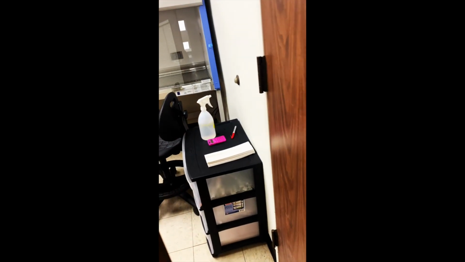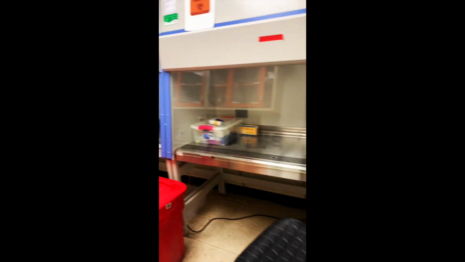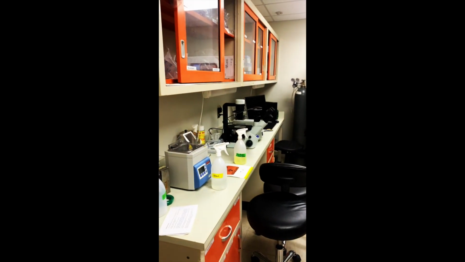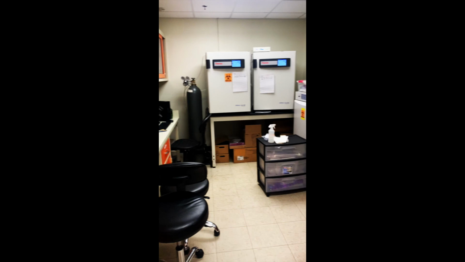where we basically propagate cells and grow them in flasks or wells. And here are our two incubators where we keep the cells that have been transfected with E4-ORF1. That is a viral protein, and we study that protein in the lab. It's from an adenovirus, and this protein improves diabetes, reduces insulin requirement, and reduces fat accumulation in liver.